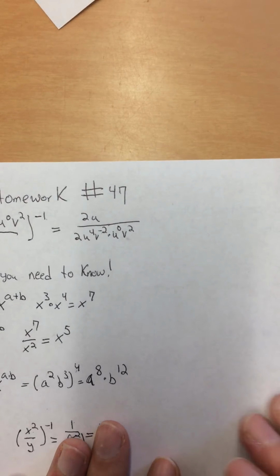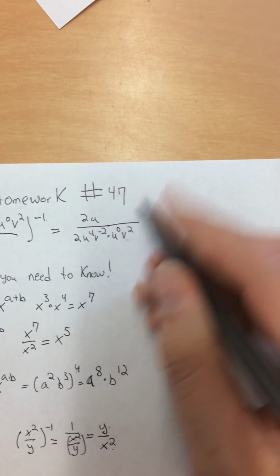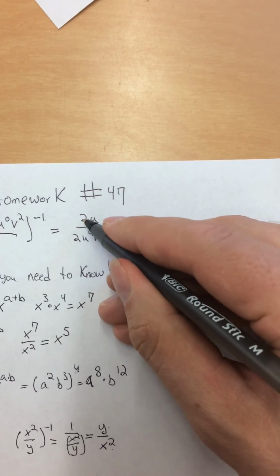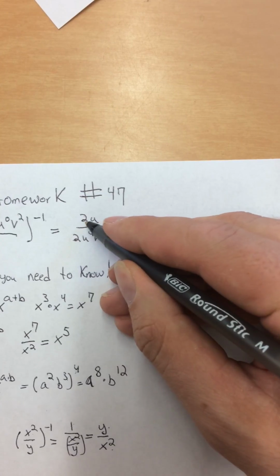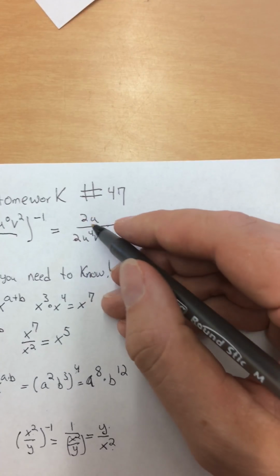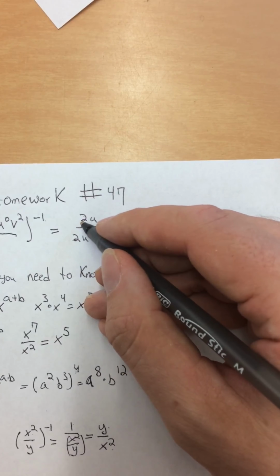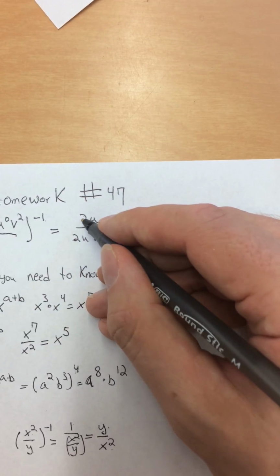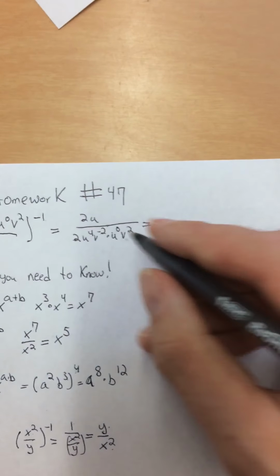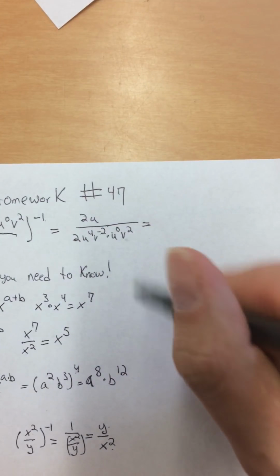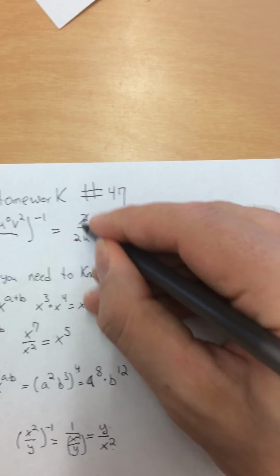The next thing I'm going to look to do is see what I can simplify. Notice that we have two coefficients, and there's no special rule about coefficients. You can divide them just like normal. When you have a fraction and you have coefficients, you can divide both the numerator and the denominator by the same number. In this case, we'll divide them both by 2, and so they'll just be a 1. These will cancel out.